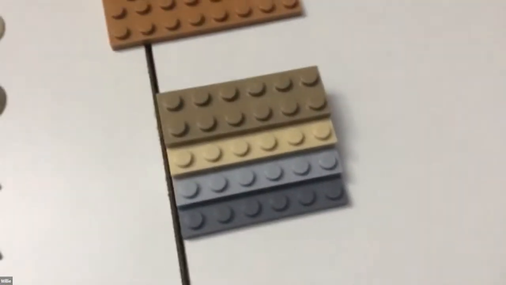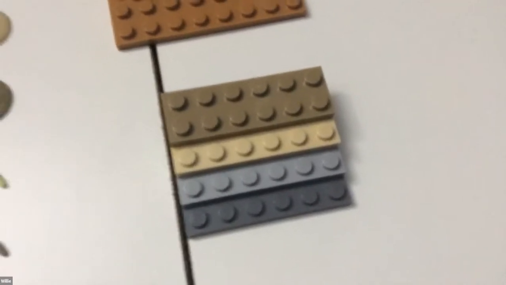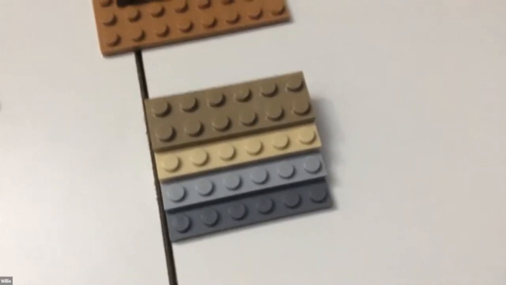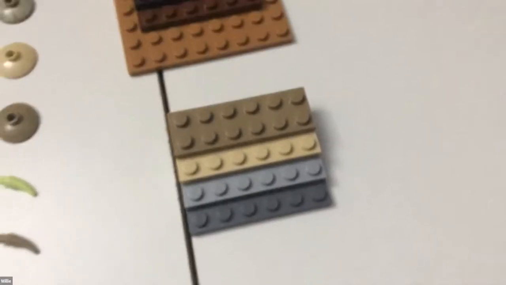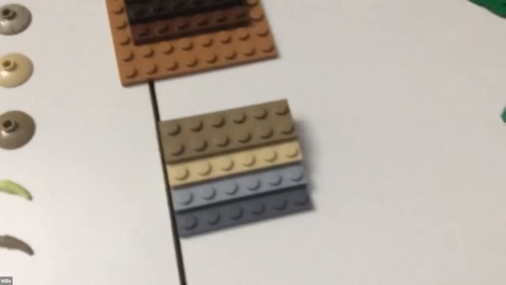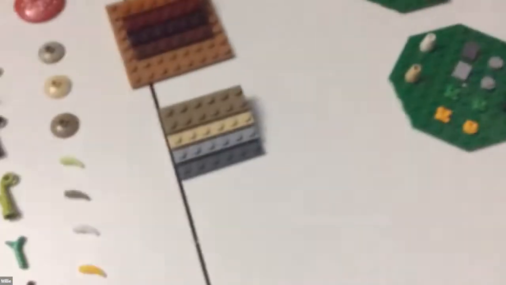And then of course the dark tan, light bluish gray, and dark bluish gray, which are also probably a castle builder's best friends.